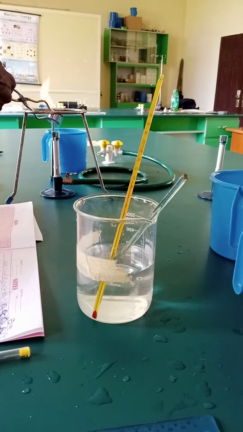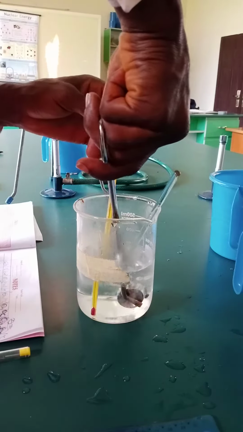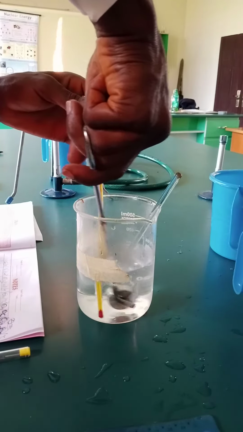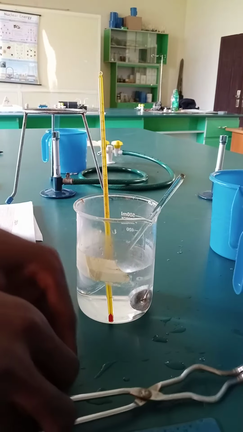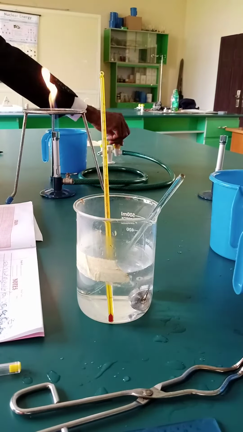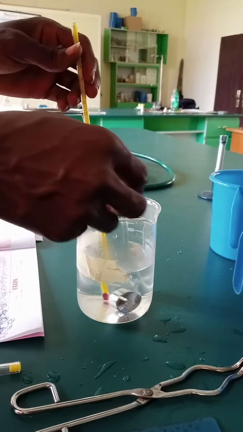7, 8, 9, and 10. So transfer it again. We drop it gently. We off the Bunsen burner. We stir it.